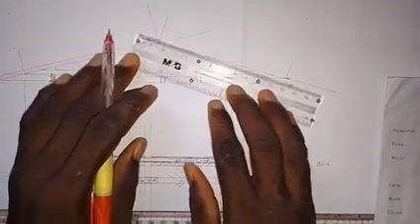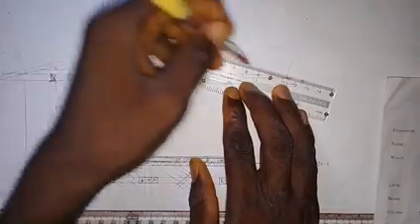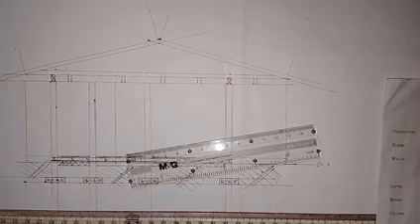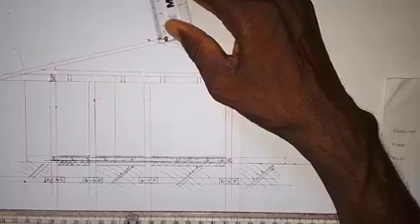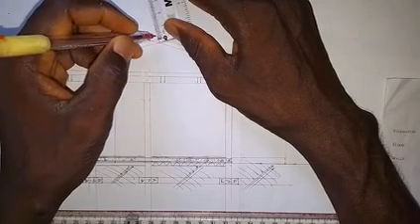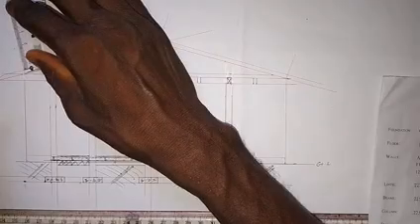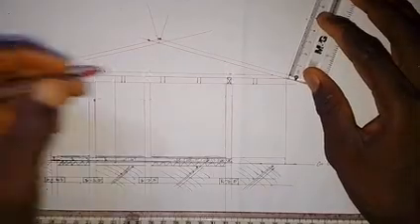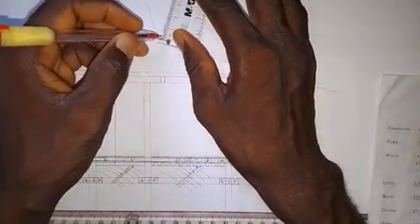Alright, so then also from this point I will draw a line from here. Alright, so we have this. So the next thing that I'm going to place on this is what we call the purlin. So for the purlin also, I'll come to this point and take a measurement of 3 millimeters. So this is 3 millimeters. And here also I will take a measurement of 3 millimeters. Then here also I will take 3 millimeters up this, and here I will also take 3 millimeters.